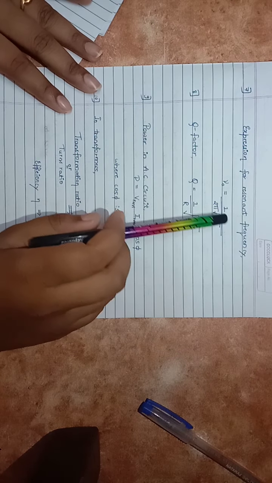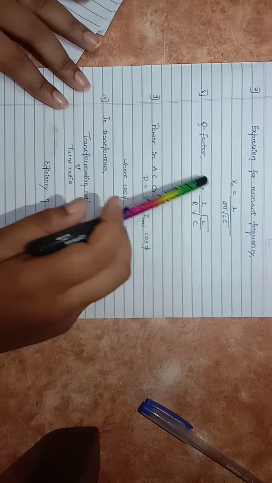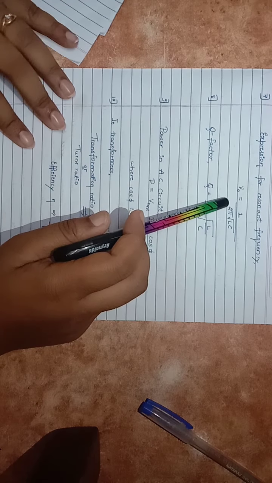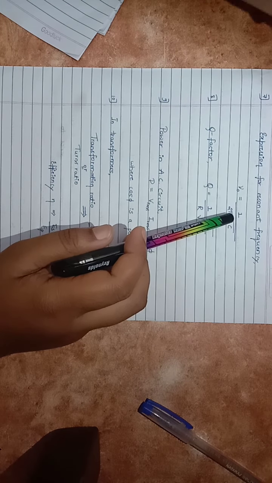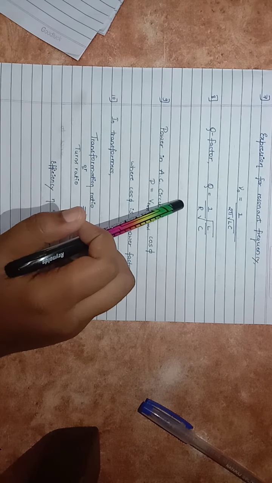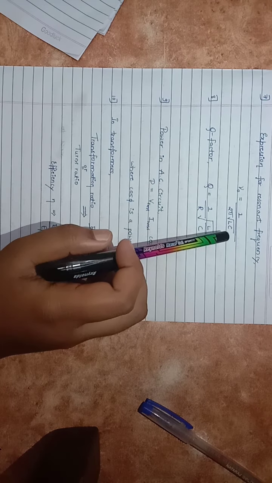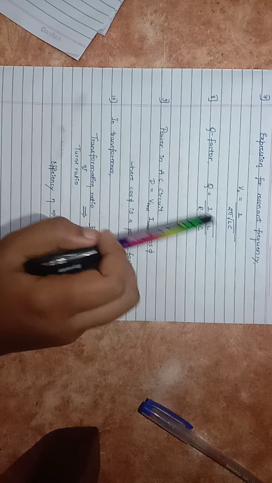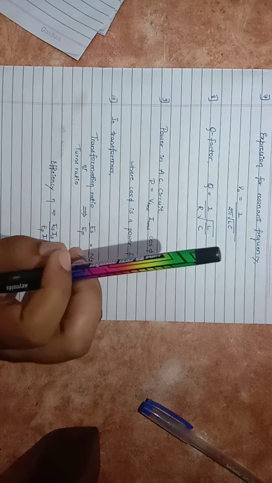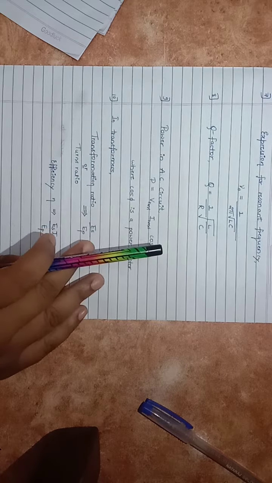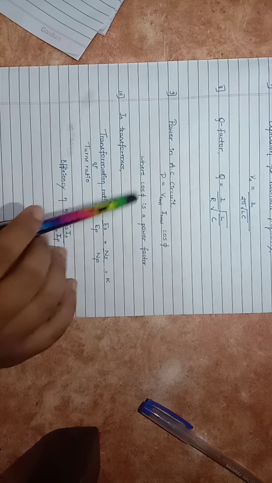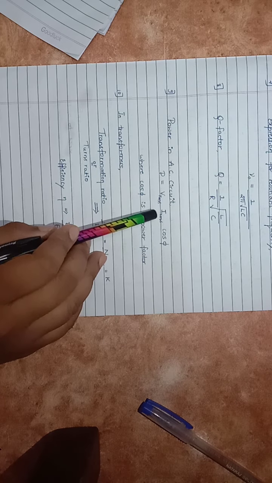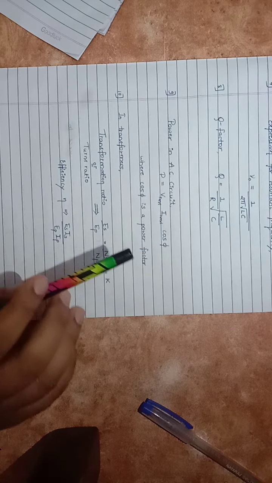Next we have the resonant frequency, which is the frequency of LC oscillations. Nu naught is equal to 1 by 2 pi square root of L into C. Q factor formula is there. In this, L is the inductance of the inductor, C is the capacitance of the capacitor, R is resistance, and nu naught is the resonant frequency. Then we have the power in an AC circuit. P is equal to V rms into I rms into cos phi. These are the RMS values of voltage and current, as you know, and cos phi is the power factor.